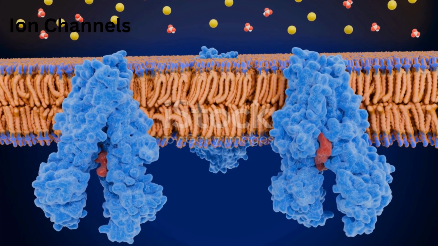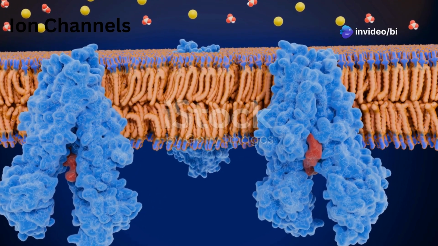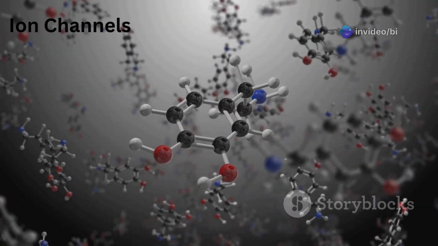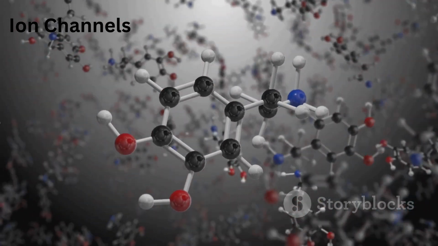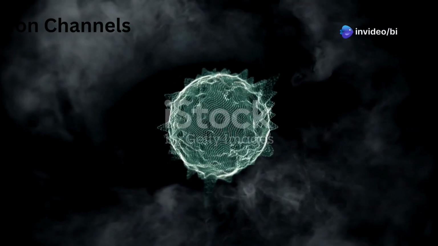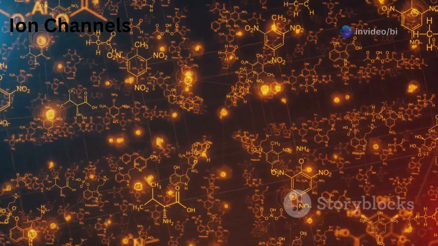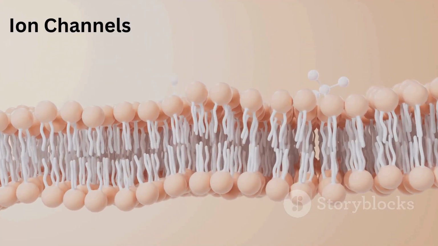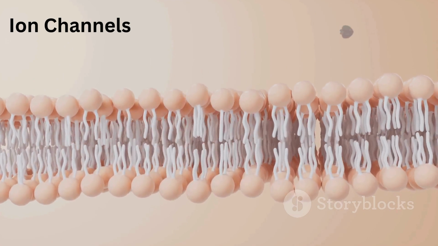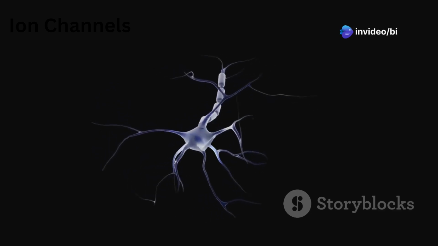Ion channels are typically formed by several protein subunits that assemble to create a water-filled pore spanning the membrane. The narrowest part of the pore, called the selectivity filter, determines which ions can pass through based on their size and charge. The opening and closing of ion channels, known as gating, is tightly regulated. Different types of stimuli can control gating. Voltage-gated channels open or close in response to changes in the electrical potential across the cell membrane. These are crucial for generating and propagating electrical signals in nerve and muscle cells.